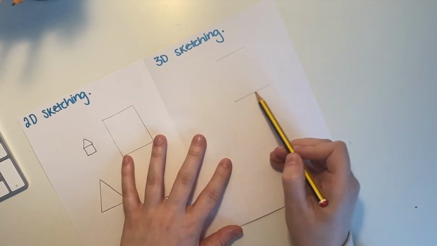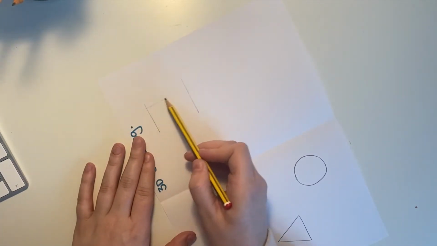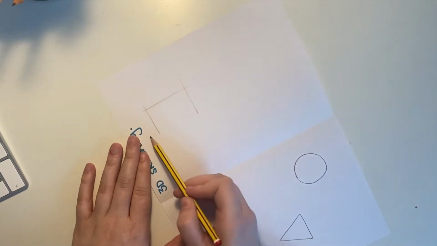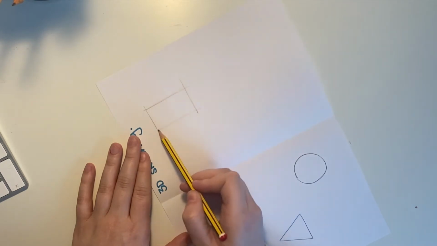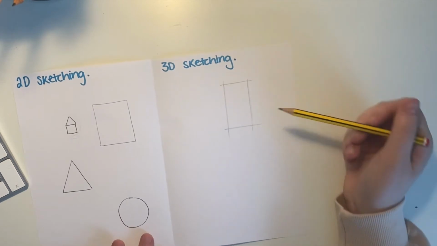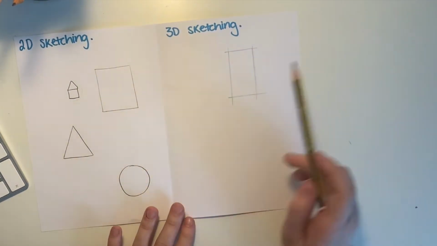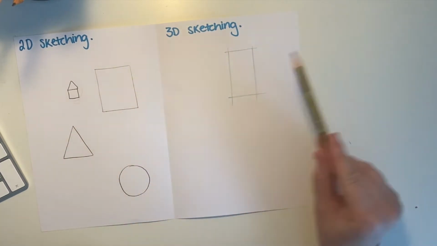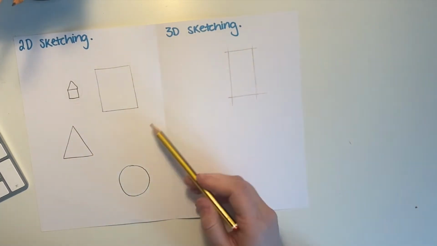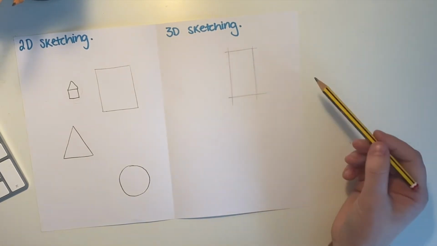So I'm just going to draw a line down the bottom, turn my paper, draw a line down the side, then draw another line down the side. So this shape is more like a rectangle, okay? So you see how I've got straighter lines in this than I did in my 2D sketch, because I've just done that motion of going left to right and slowly doing your lines over. Nice light lines as well.